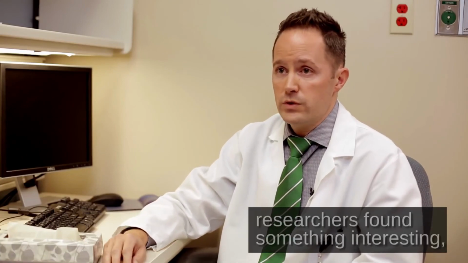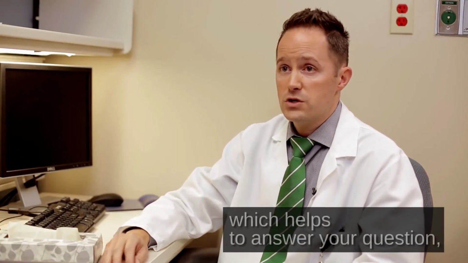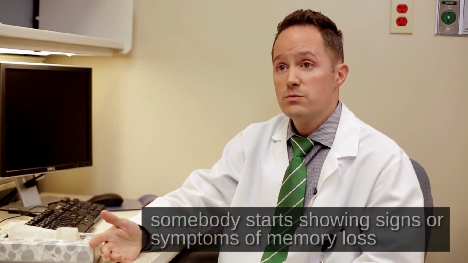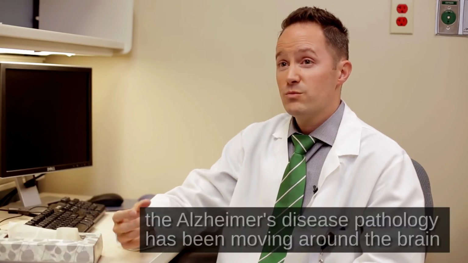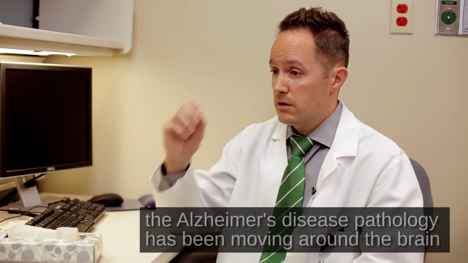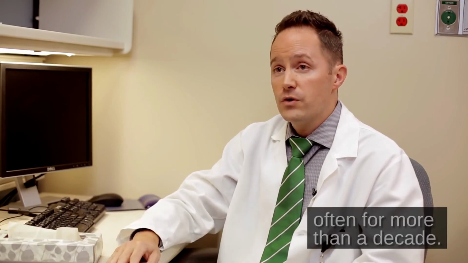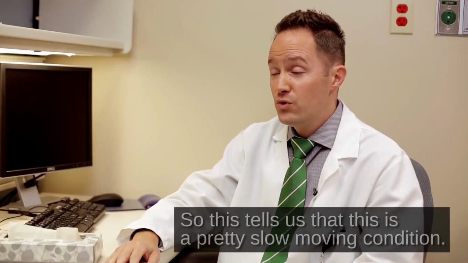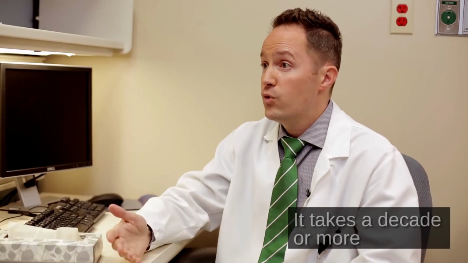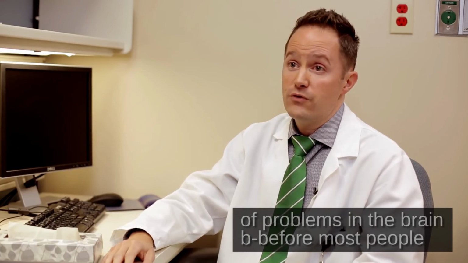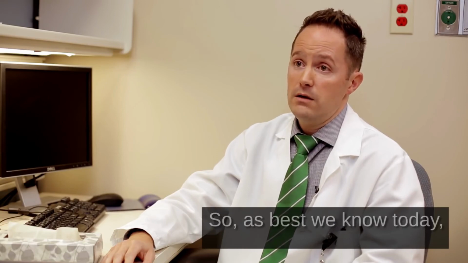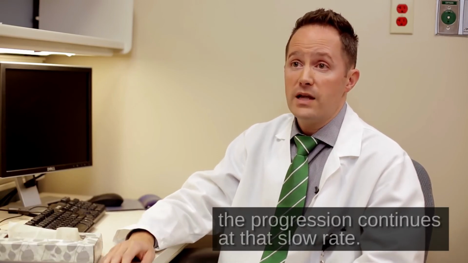In the last couple of years, researchers found something interesting, which helps to answer your question, which is that by the time somebody starts showing signs or symptoms of memory loss, the Alzheimer's disease pathology has been moving around the brain often for more than a decade. So this tells us that this is a pretty slow-moving condition. It takes a decade or more of problems in the brain before most people start to show signs and symptoms. So as best we know today, the progression continues at that slow rate.